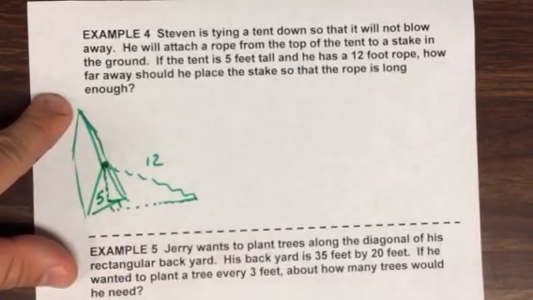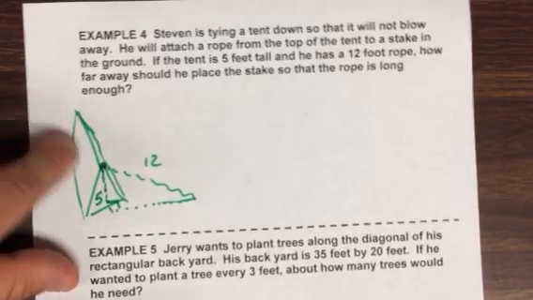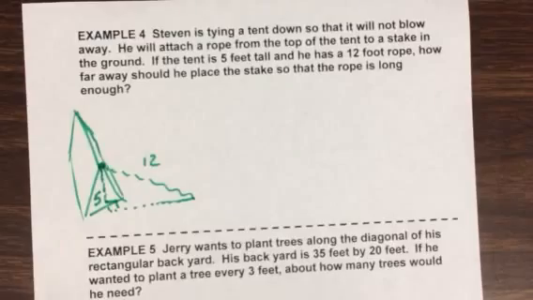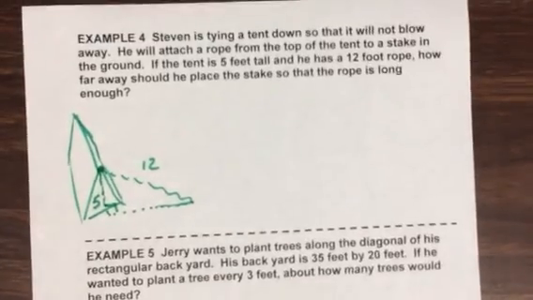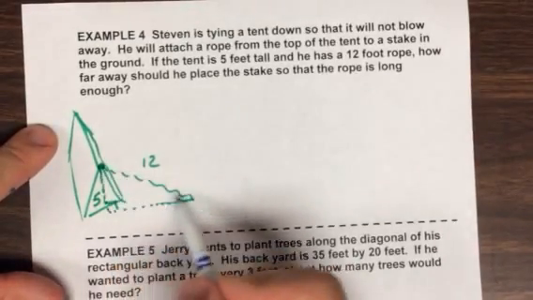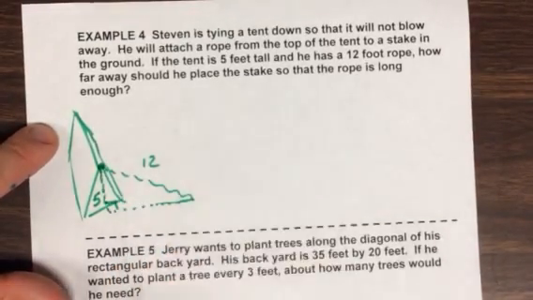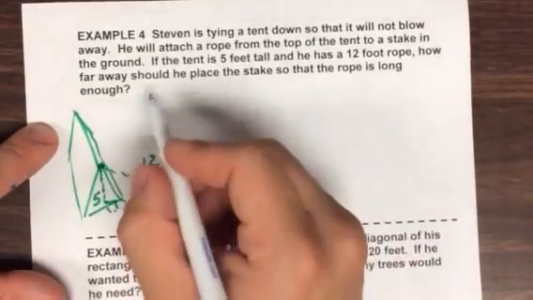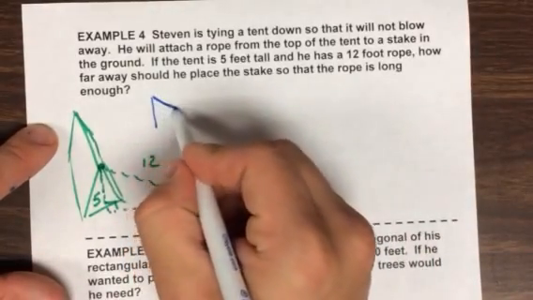So, in case you haven't ever been camping, if he puts the stake too close, it does no good because the tent's still going to fly around. So his goal is to get the stake as far away as he can to make this a taut rope or a tight rope so that he does not have that issue. I'm going to redraw our triangle real quickly for you.